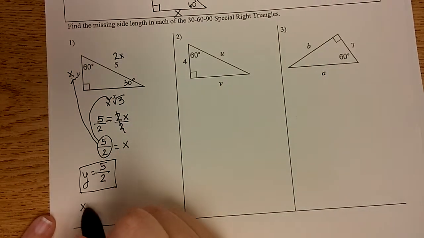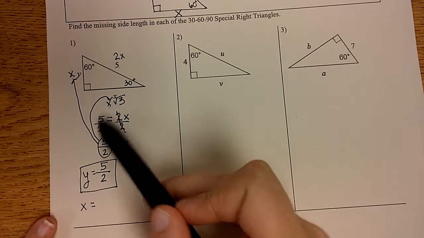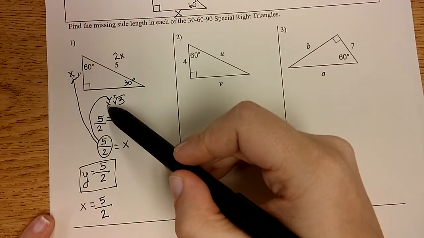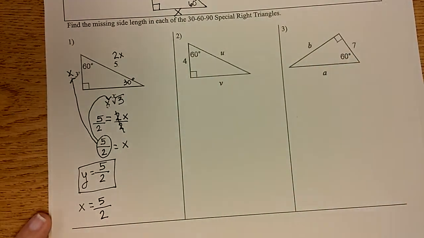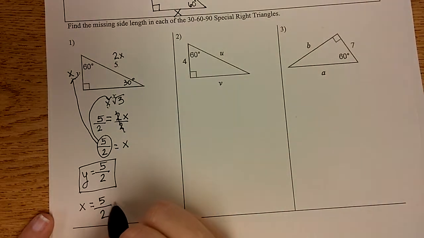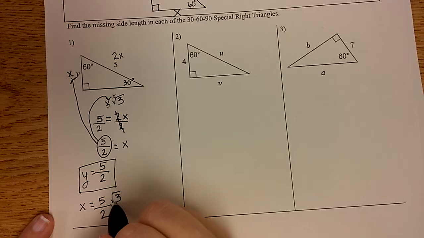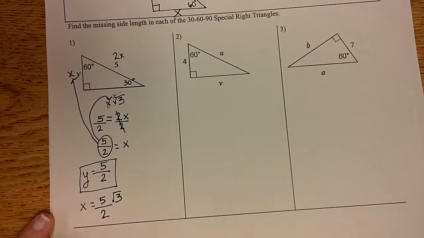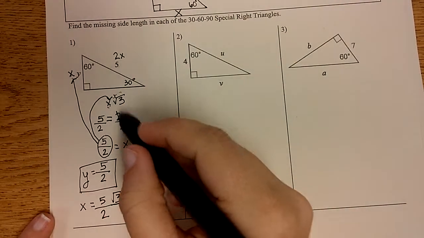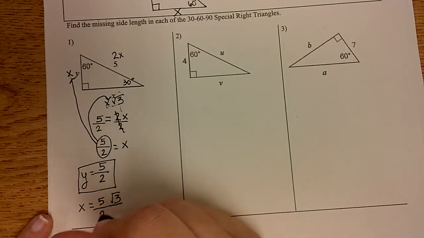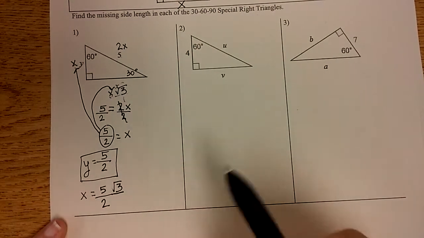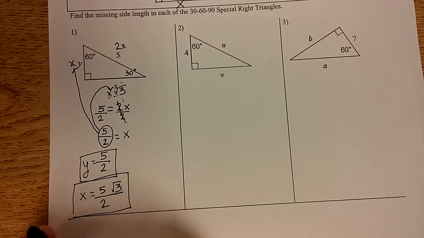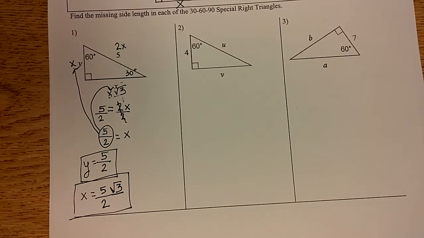For this side, the longer leg, instead of X right here, we have to write 5 over 2. But we have to notice there's still a root 3 right next to it. So I can't just ignore it. So there's still a root 3. I got the root 3 because that's part of the label. I know to put root 3 on top because root 3 as a number is like root 3 over 1, so it should stay on top of the radical. I cannot simplify root 3. I cannot simplify 5 over 2. So that's my answer for X.